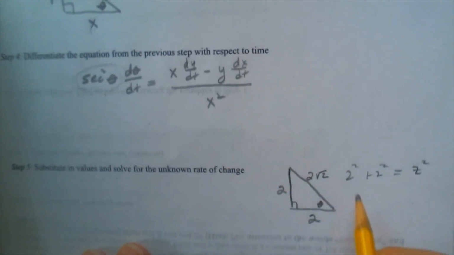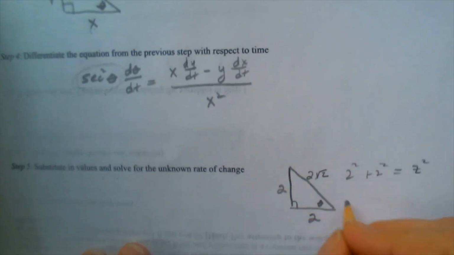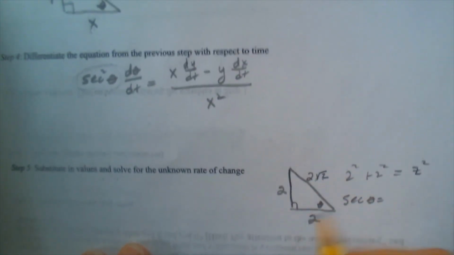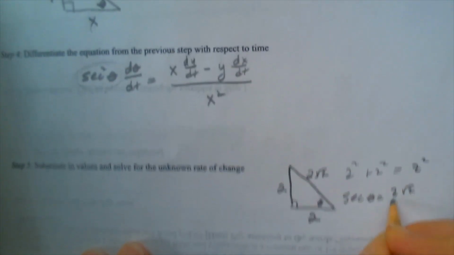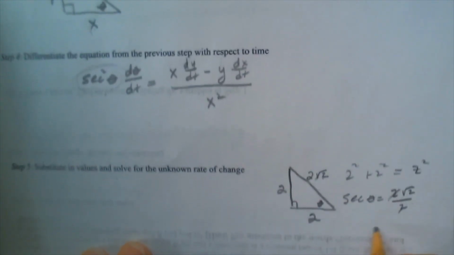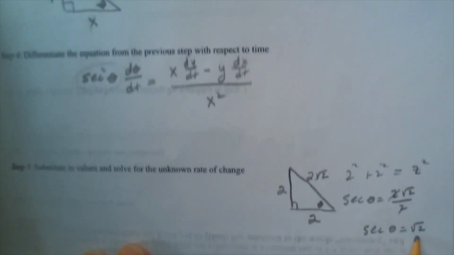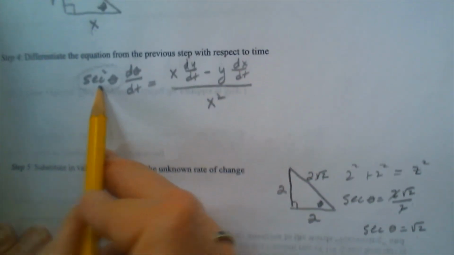So if you want to know what the secant of theta is, here's theta down here. Well, the cosine of theta, cosine is adjacent over hypotenuse, so the secant of theta is equal to the hypotenuse over adjacent, which is 2 square root of 2 over 2, and if you reduce that down, the secant of theta is just equal to the square root of 2. We're going to need that value to plug in up here.